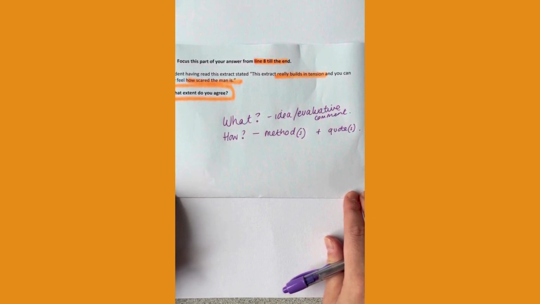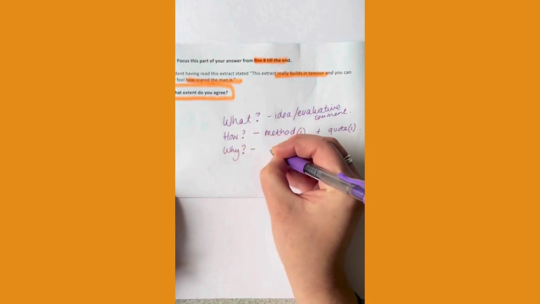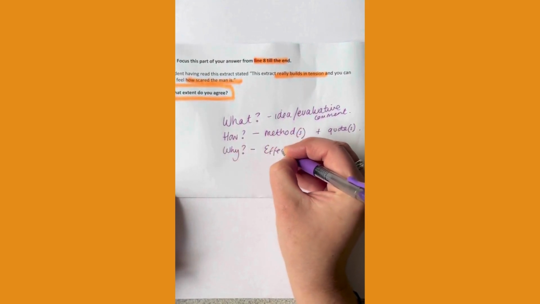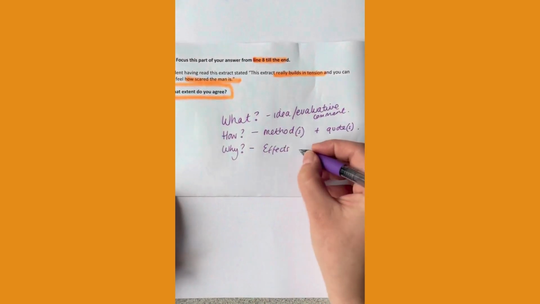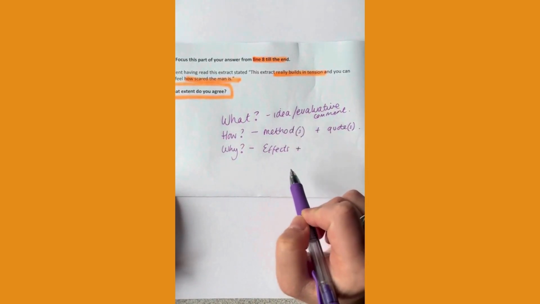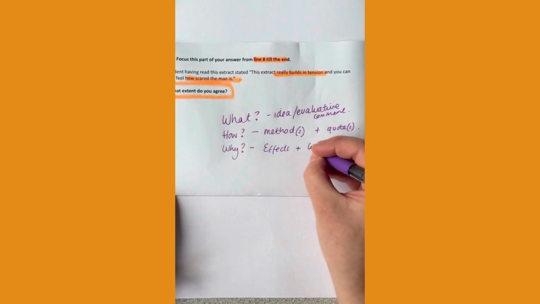And then finally, the why. The why, really, really important. This is where we talk about the effects of what's been used, but we also need to make sure that we link it back to our evaluative comment. That we're making sure that we are showing that we are evaluating. So our effects and then link back.